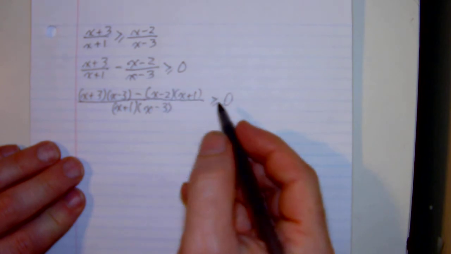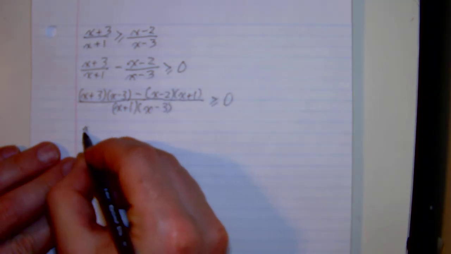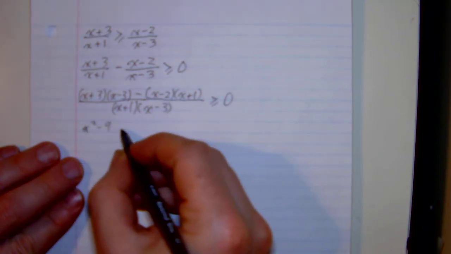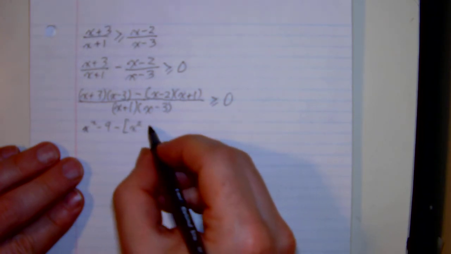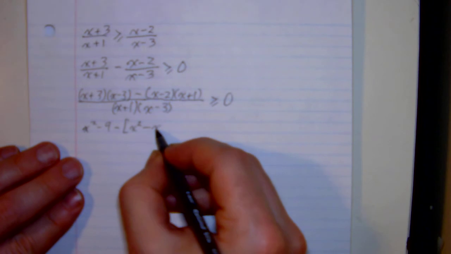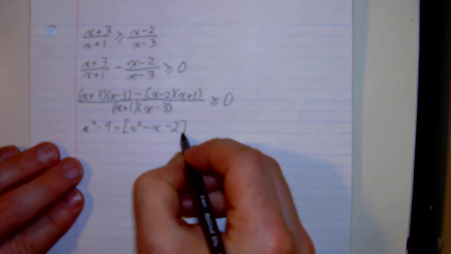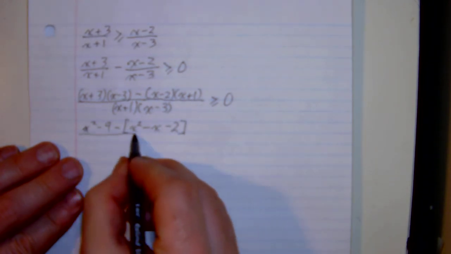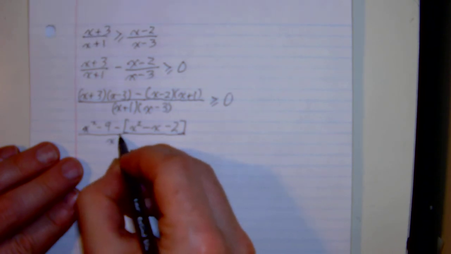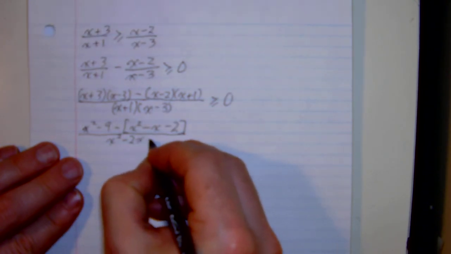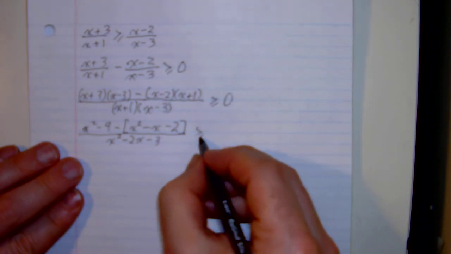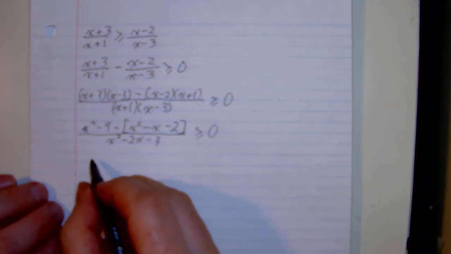Now we can flesh this out and expand. So x squared minus 9 minus x squared minus x minus 2, all over x squared plus x minus 3x, which is minus 2x minus 3, greater than or equal to 0.